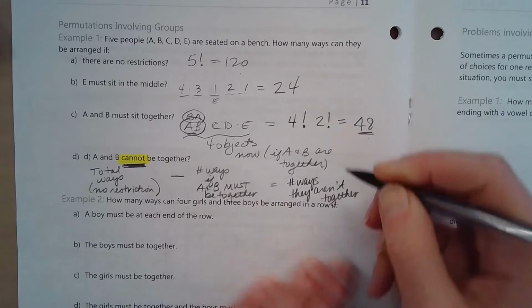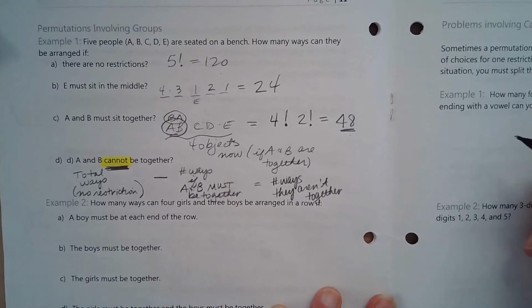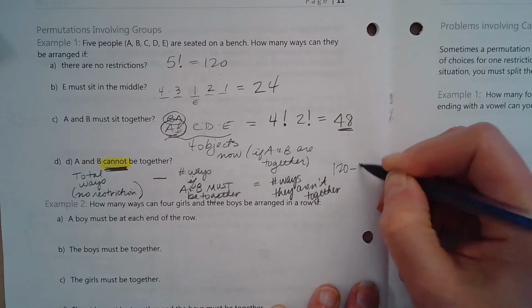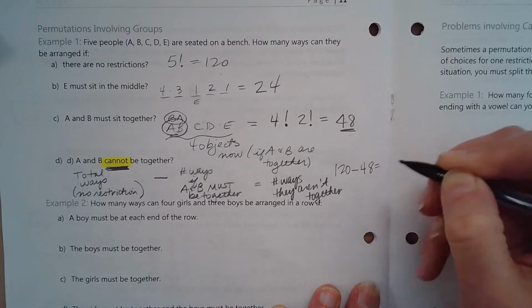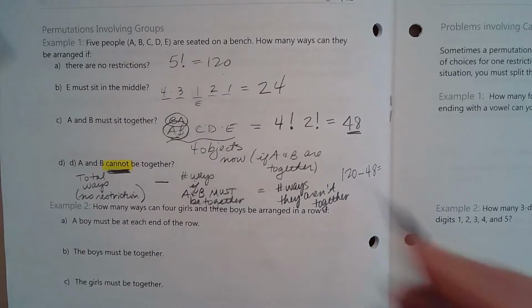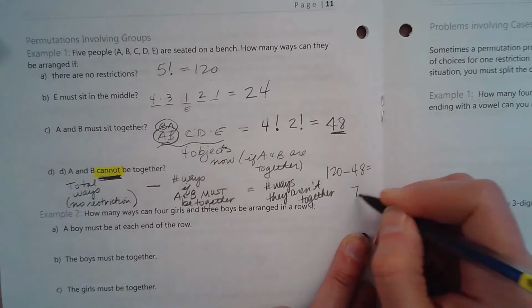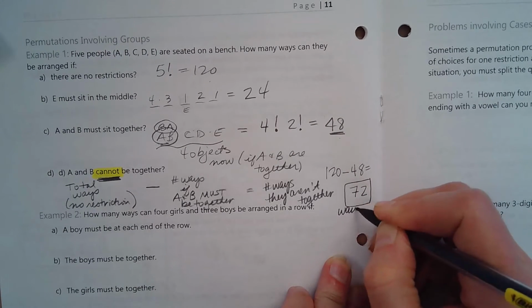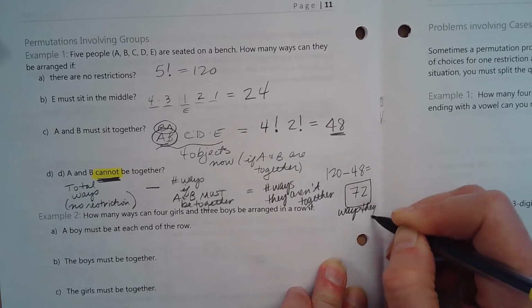And that's how we do the negative case. So I have 120, take out my 48, and that's 72 ways they aren't together.